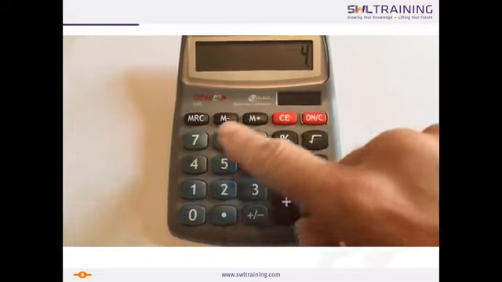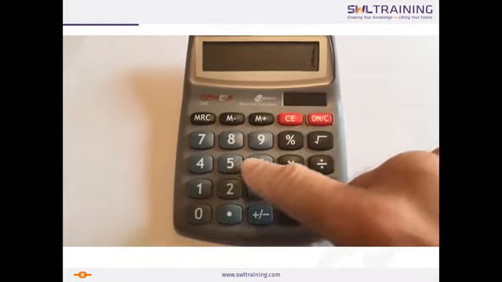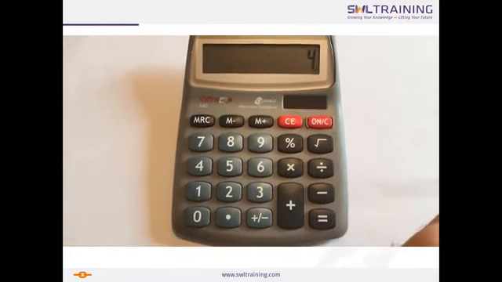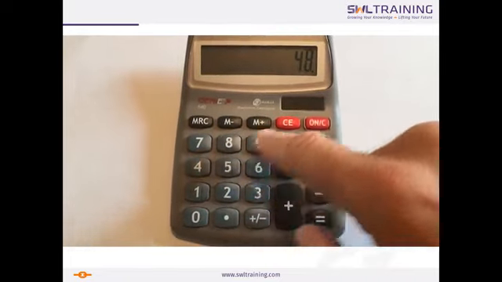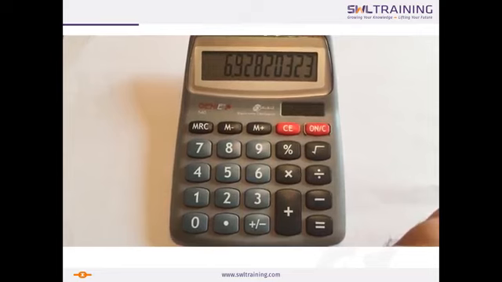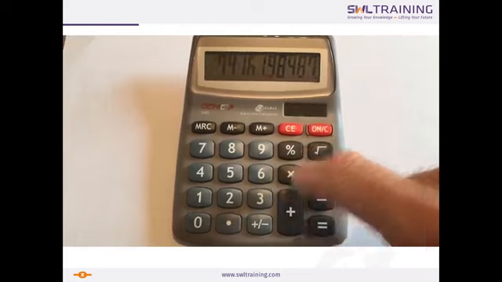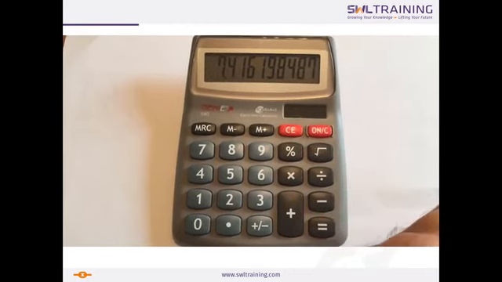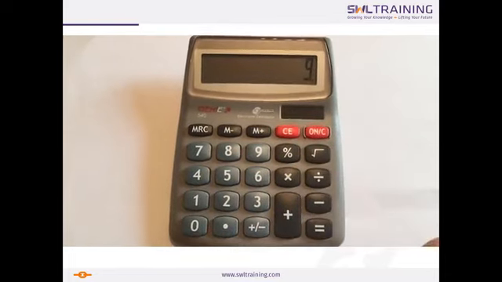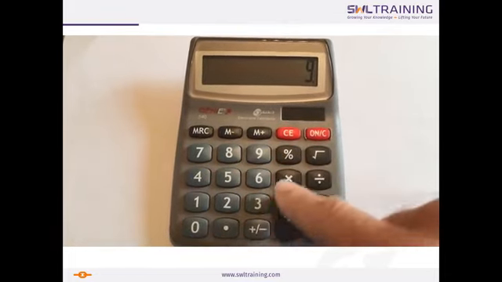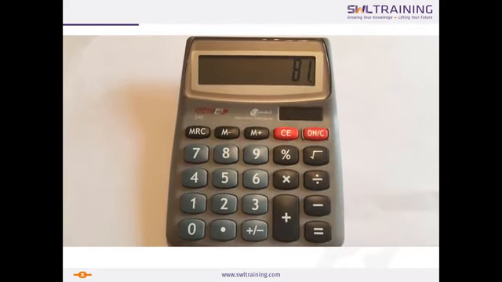The square root of 4 is 2. The square root of 16 is 4. The square root of 48 is 6.93. The square root of 55 is 7.42. And the square root of 81 is 9. Which of course means when you multiply 9 by itself, that gives you 81.